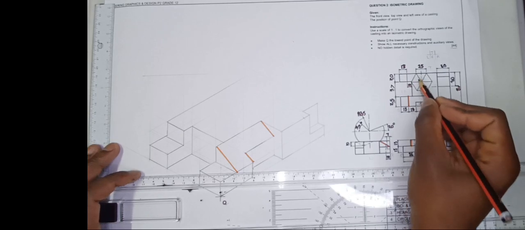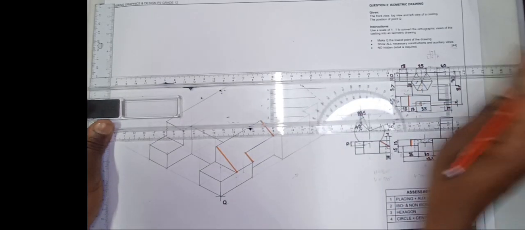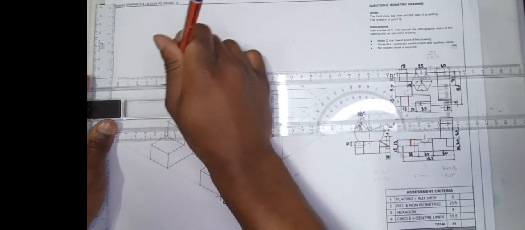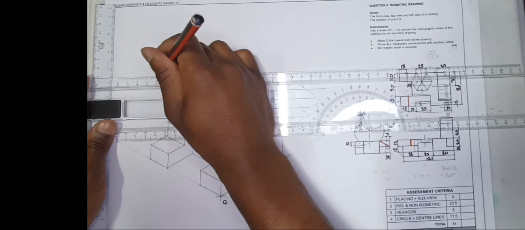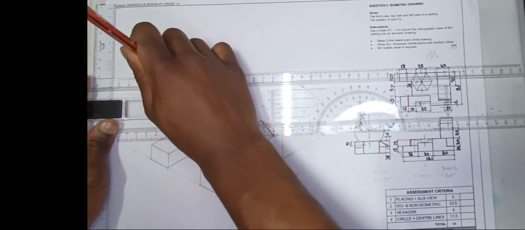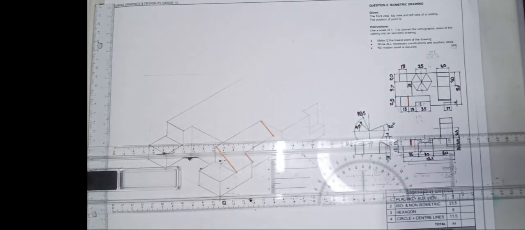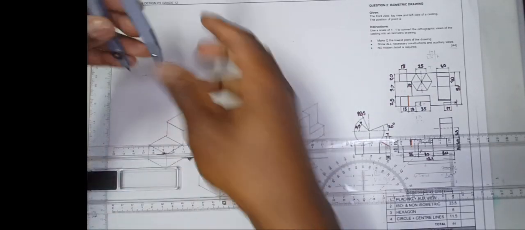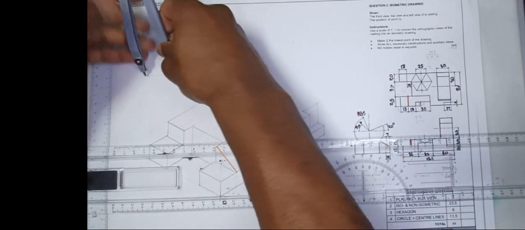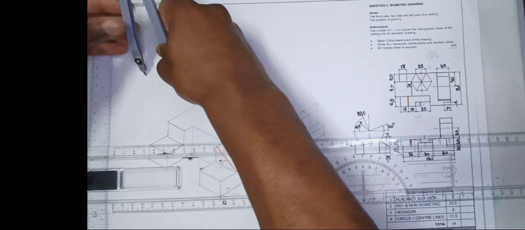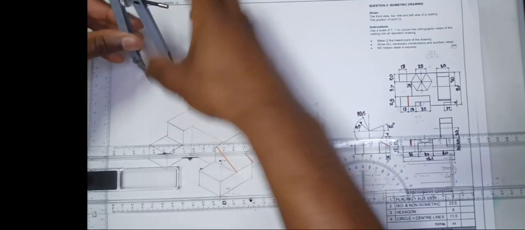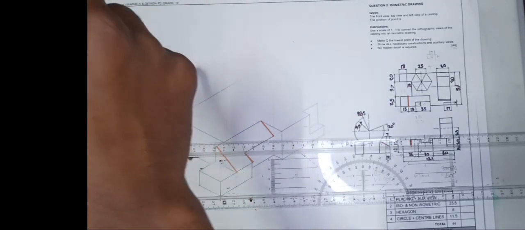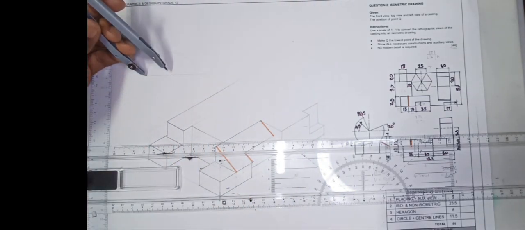So our side length that was given is 25, right? So we measure 25. That's 25. Okay, then you take your compass and set it to that measurement of 25, and then it will be easier for you. Okay, construct an arc.